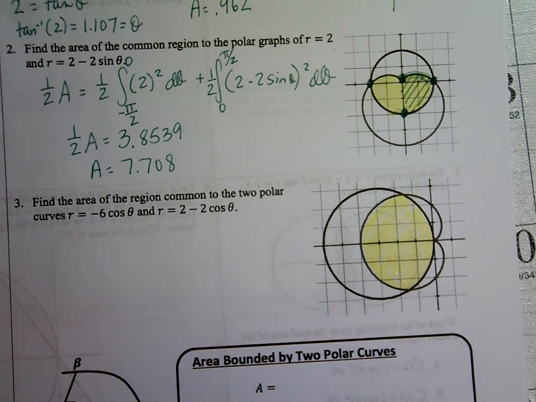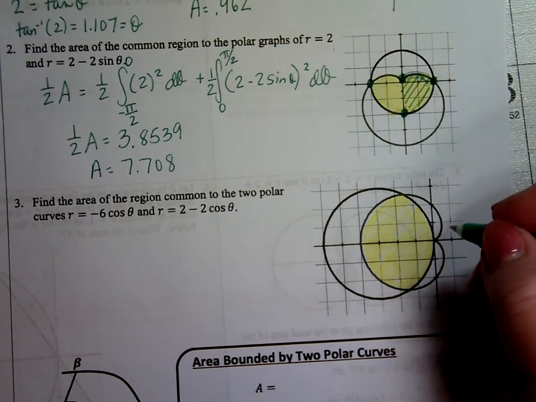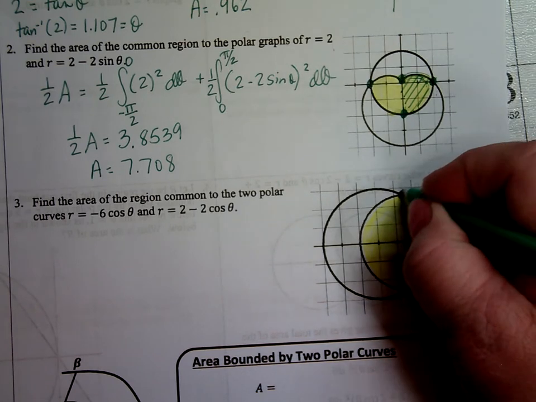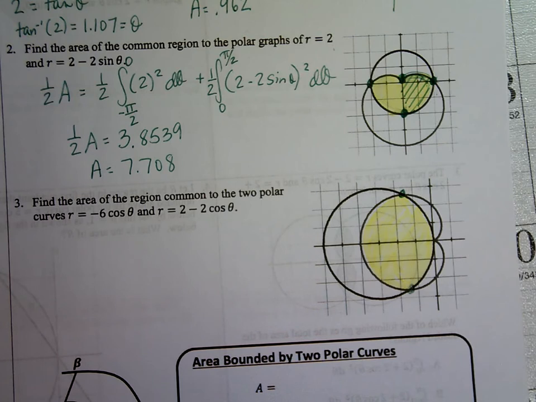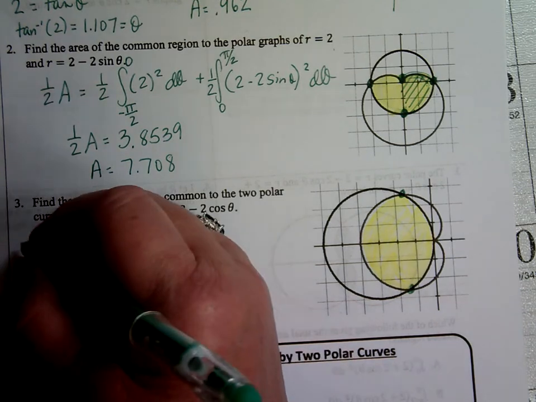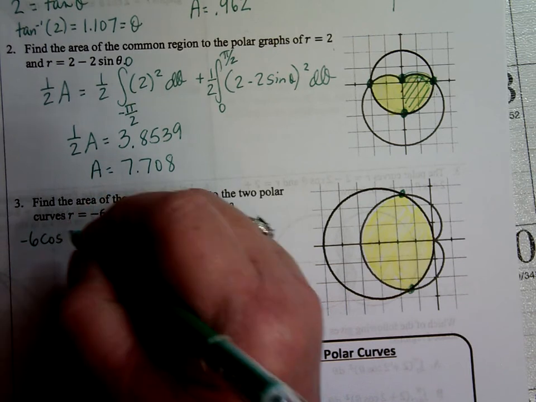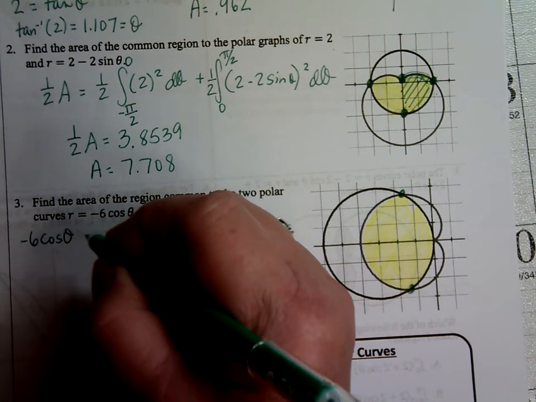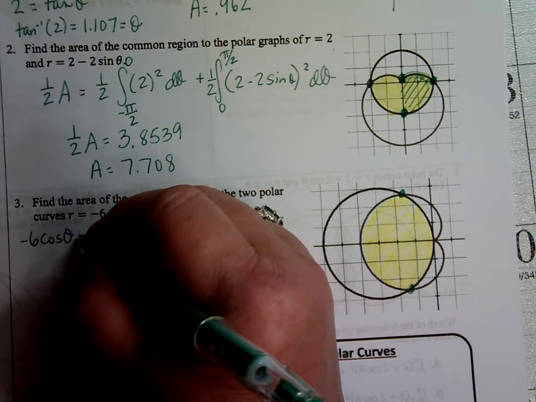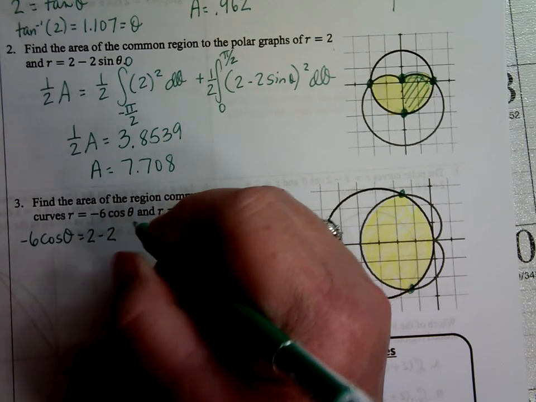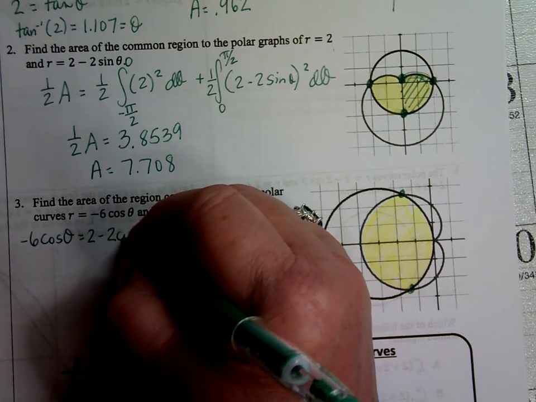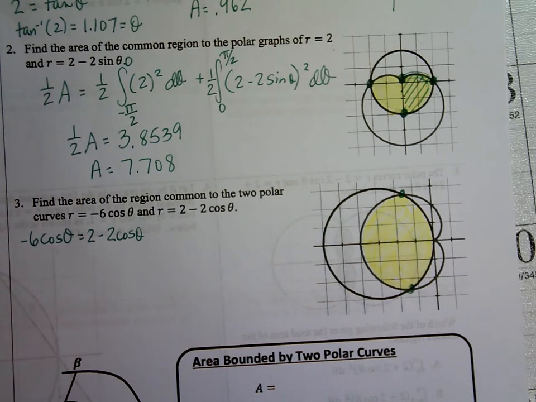So I'm going to look at this, and again, I want to know the points of intersection. So I'm going to take -6 cosine of theta equals 2 minus 2 cosine of theta. Which, by the way, I know in a lot of these we've been setting up the area formula first. I guess we could do that too for this one.